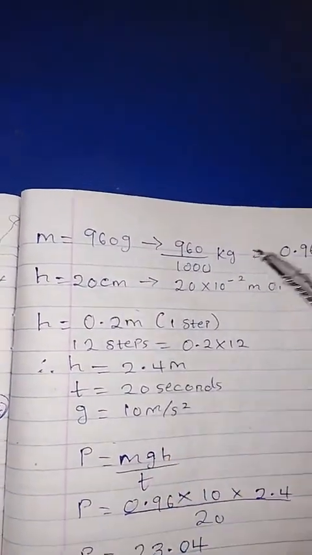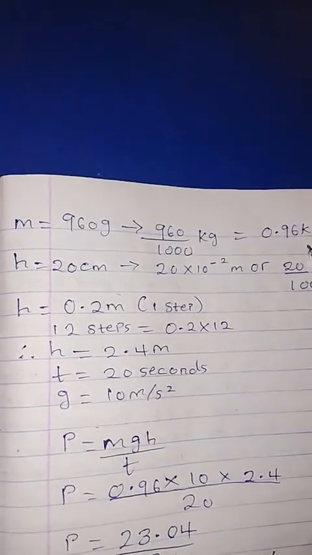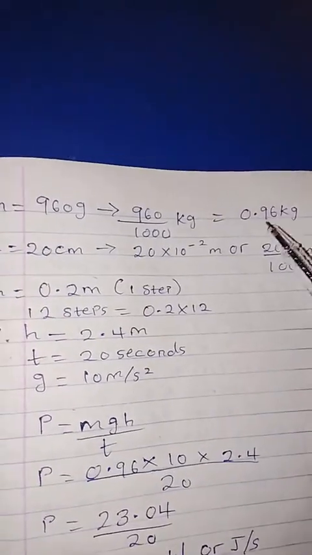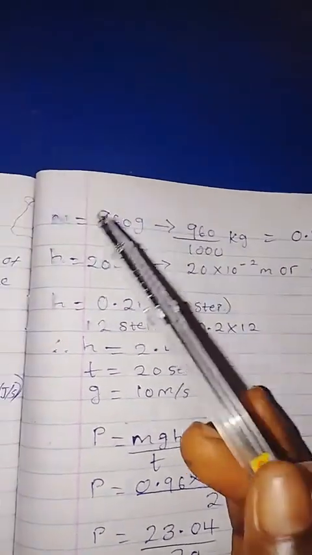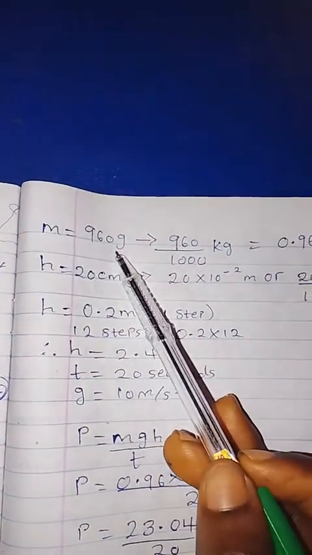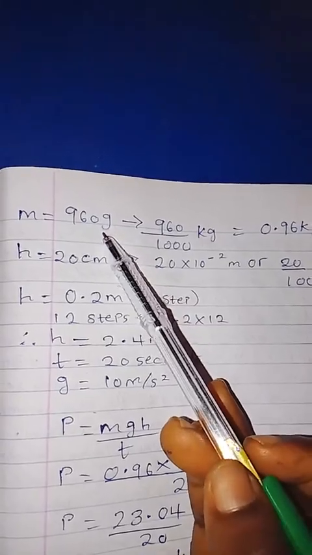So sometimes after changing, if you want to check that you are correct, you can still use your calculator to divide it and see if you get this one back. That means you are actually correct.